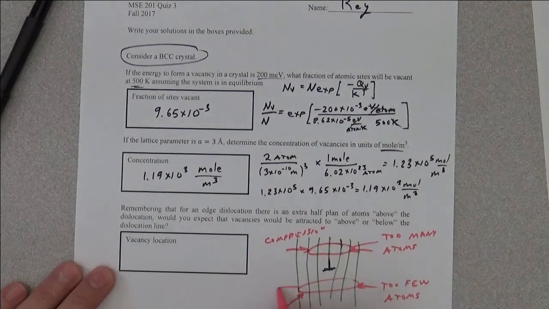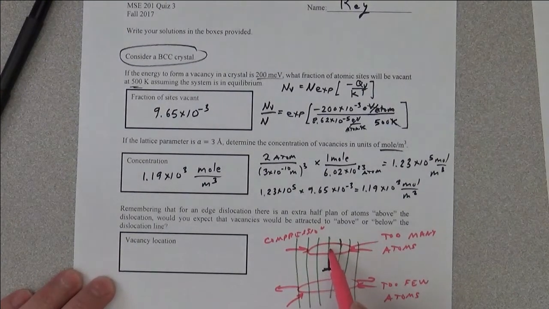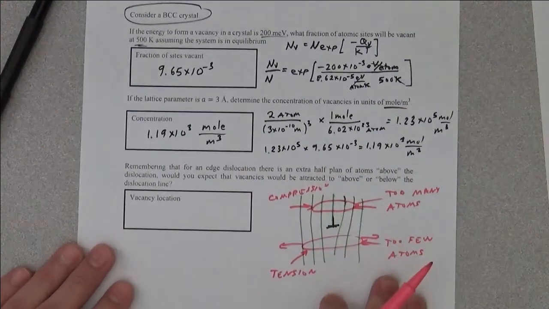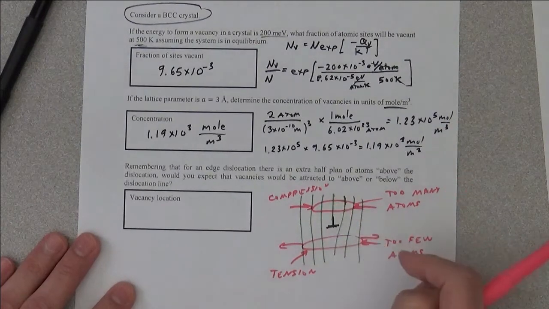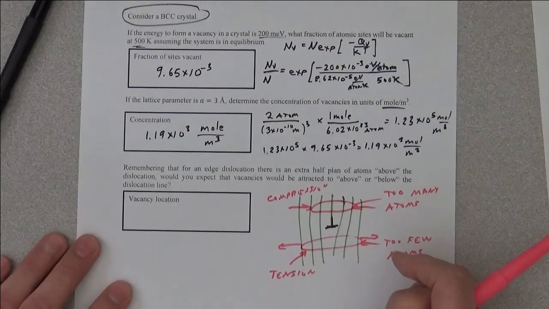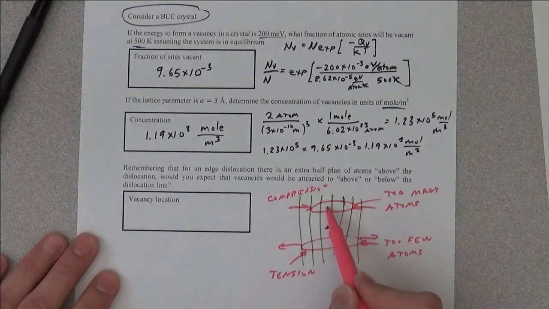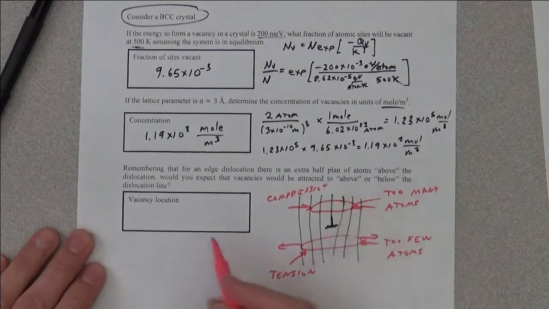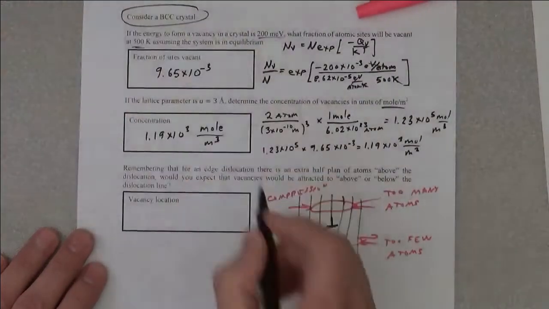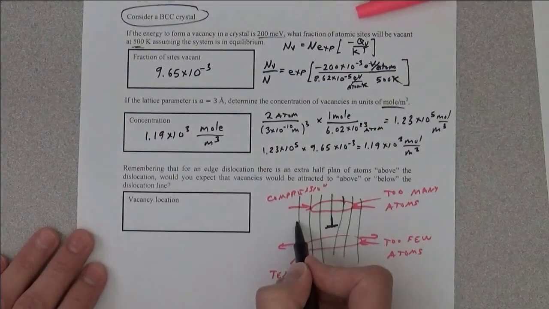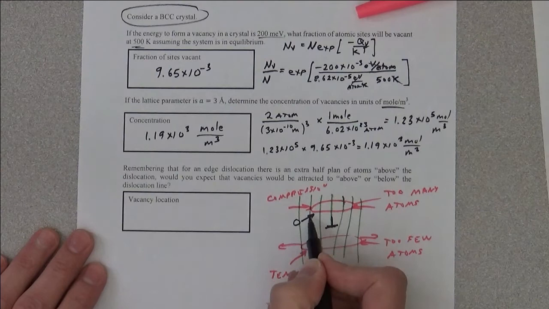Compression and tension. And there's too many atoms here, which means that if we could remove some of the atoms, we would reduce the elastic energy, which means that if you have a vacancy, vacancies are going to want to sit where there's too many atoms. So that means the vacancies are going to want to sit here.